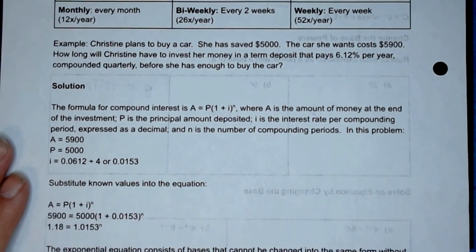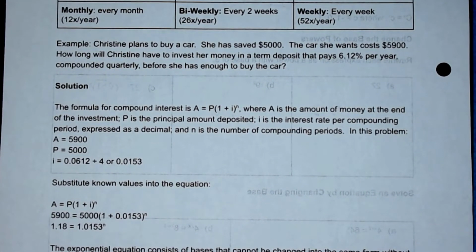So we have this compound interest formula. A, which stands for the amount that you're looking to make, is equal to P, the principal, that's how much money you're investing, times 1 plus i, that's your interest rate, to the power of n. And n is the number of compounding periods, or how many times they pay out the interest per year. So in her case, the interest is 6.12%, and it's paid quarterly, so 4 times per year.